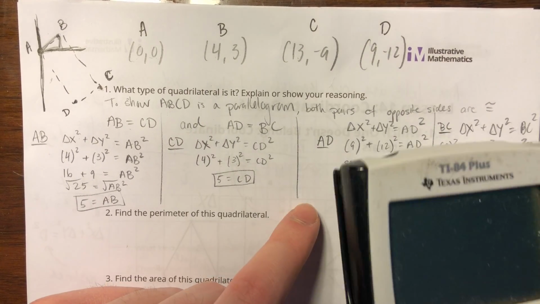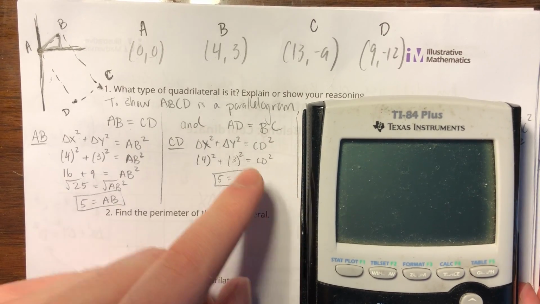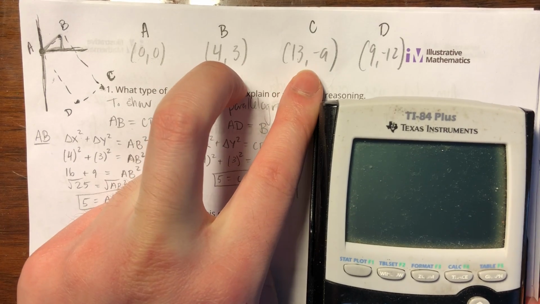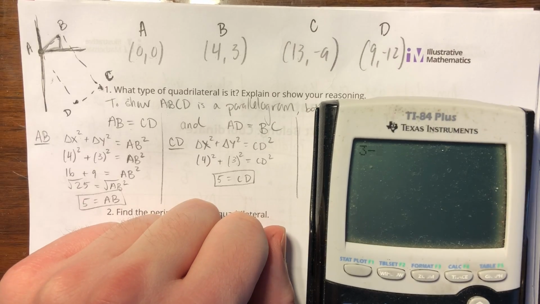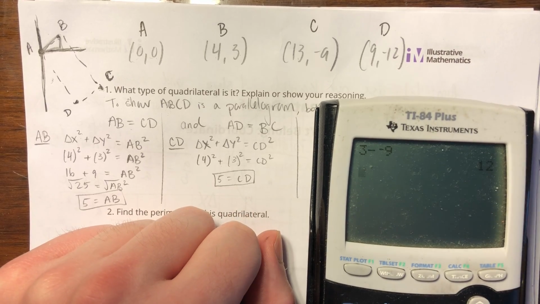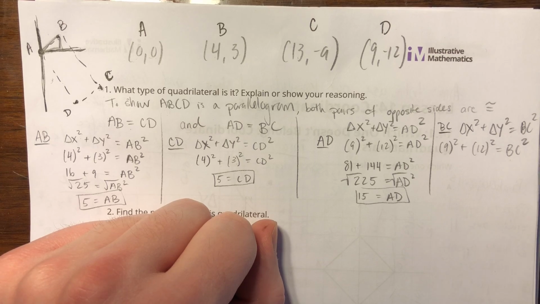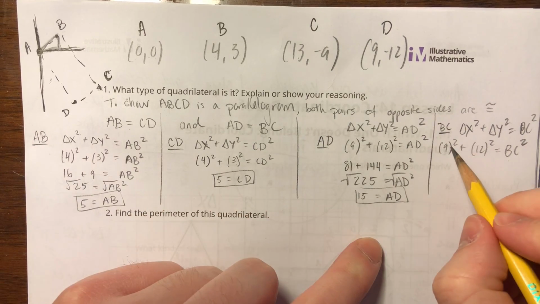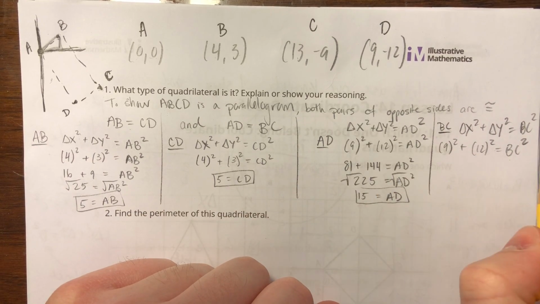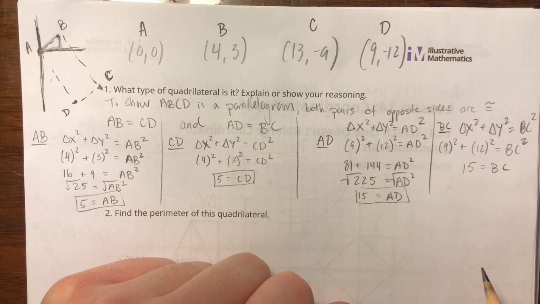And remember, if this is something that you can't do in your head, obviously I've had plenty of years of practice. If I wanted to find the difference between these two, I could just do 3 minus negative 9, and that would give me 12. That's hard to do in your head. Always tricky when you're going from positive to negative. So I can see already, I have the same exact setup I had here, so I know 15 is going to be equal to BC.